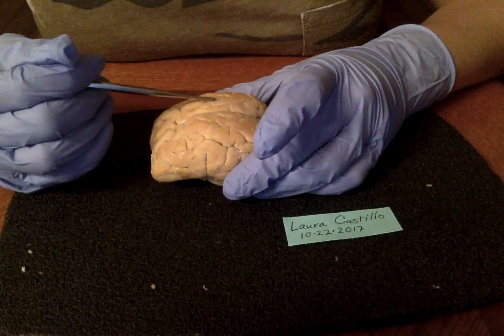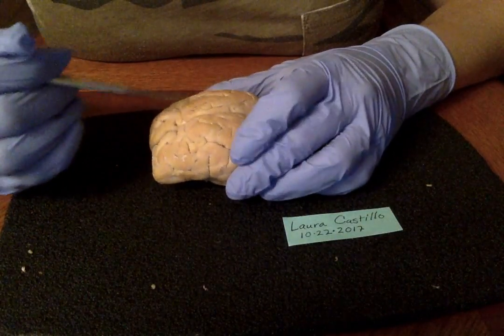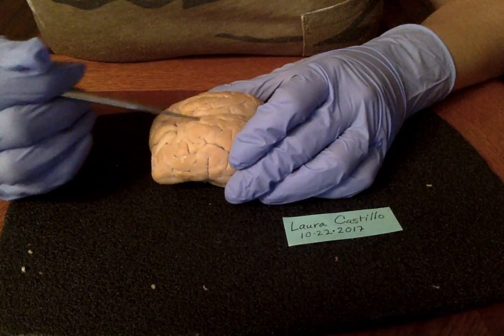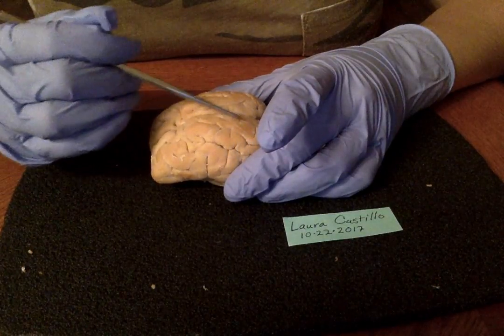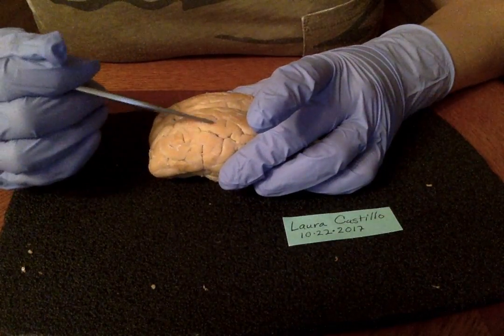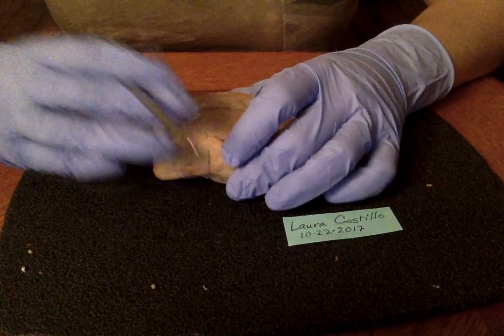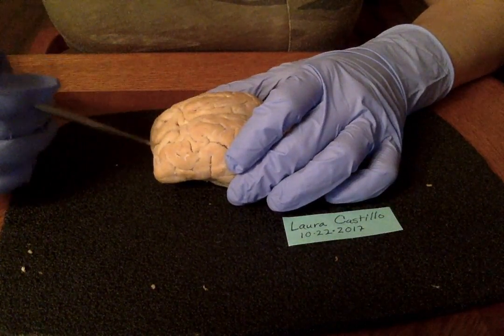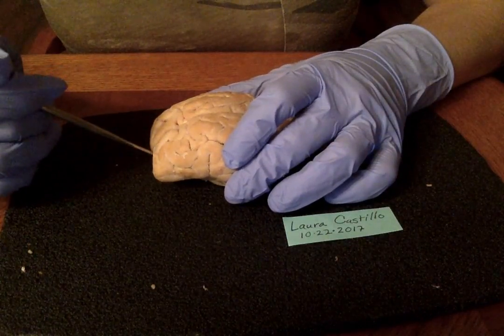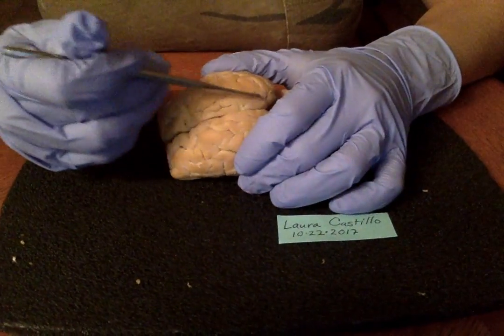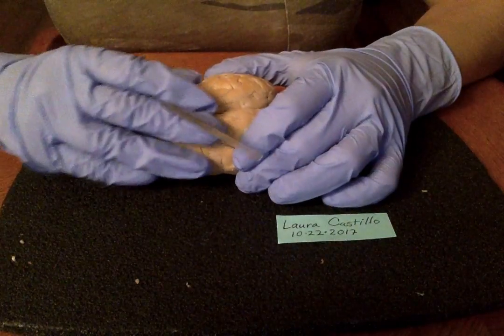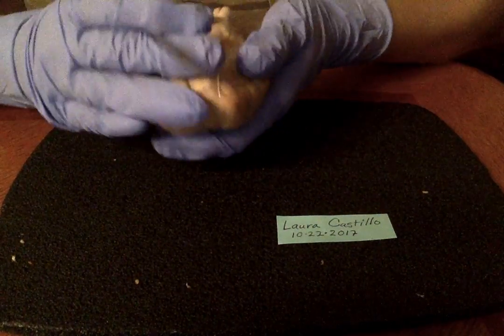And in between, we have these little cracks. These are called the sulcus. So every single one of these is the sulcus. So that's that. Also, this long one here is called your longitudinal fissure. That's this right here.